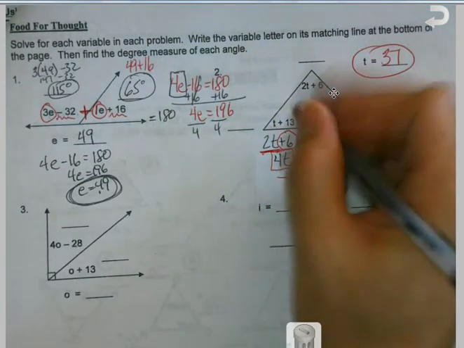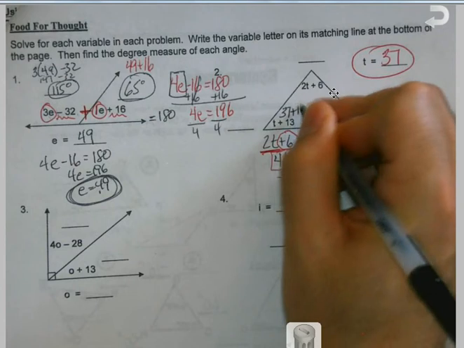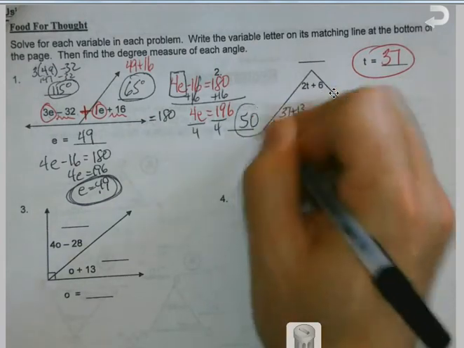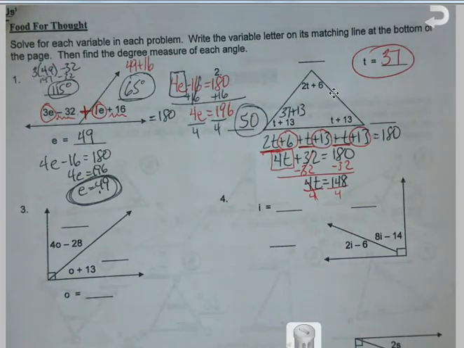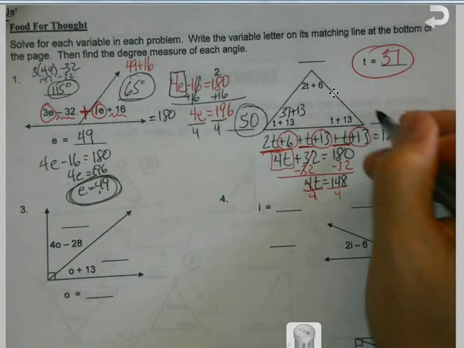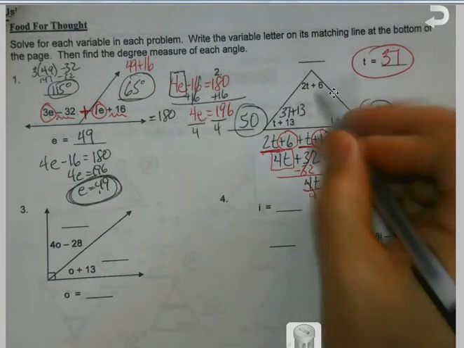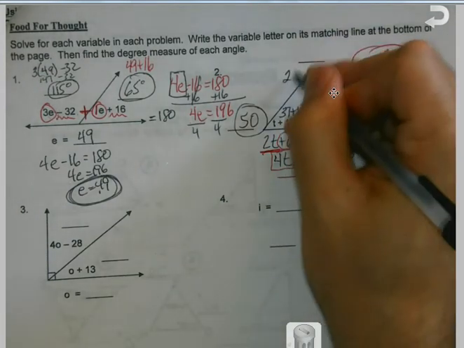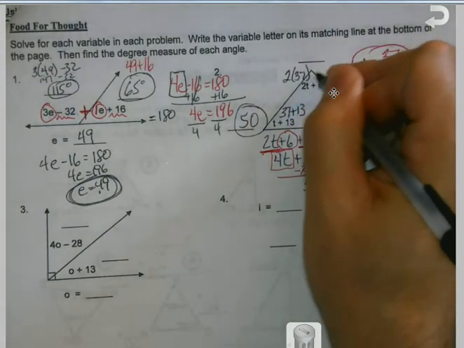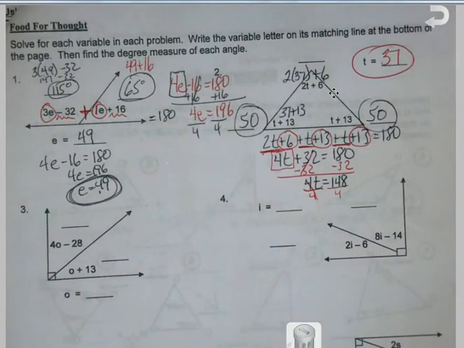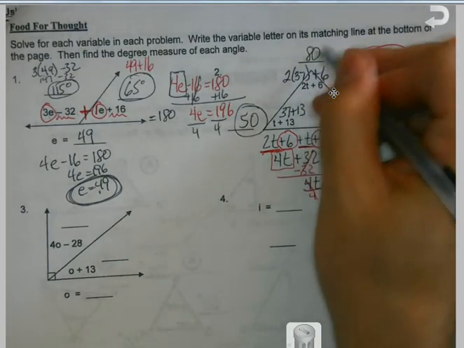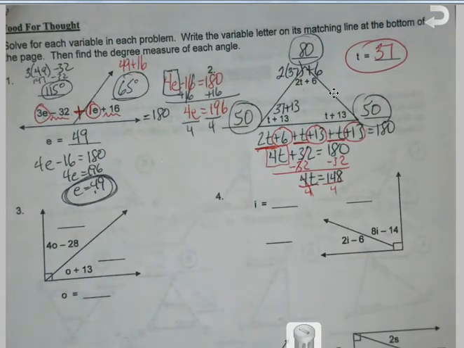And that's right, because here, T is 30. See, that can happen for any of you. So here, it's 37 plus 13, which is 50. And the other one's 50, right, because it's the same thing. And that one's 30. And it is, because 2 times 37 plus 6 would be 74 plus 6, which is 80, and they add up to 180.